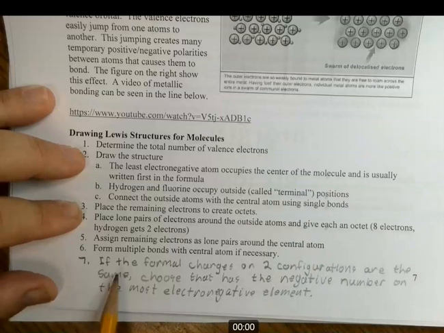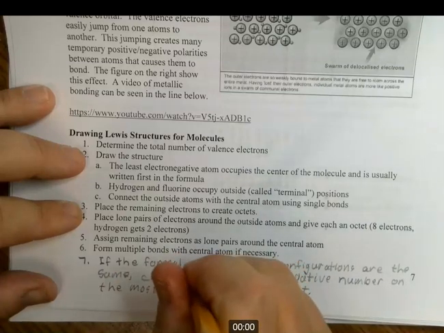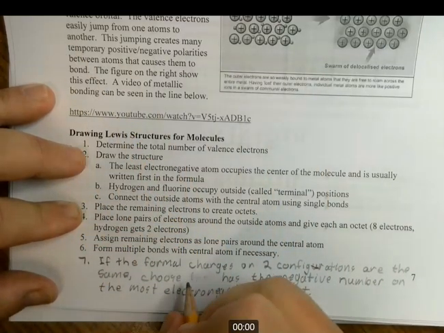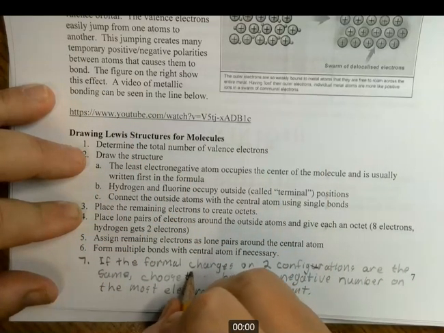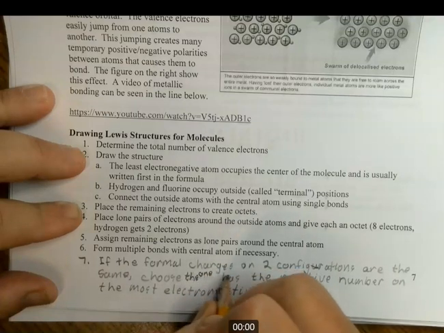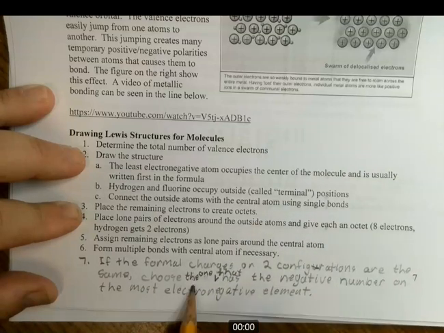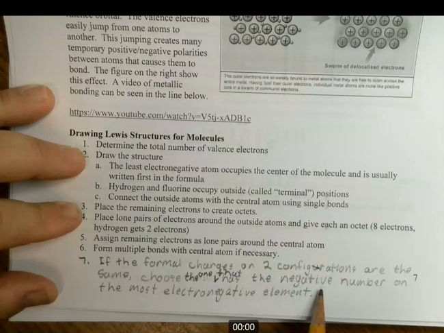Okay, so let me read that again. If the formal charge on two or more configurations are the same, choose the one that has the negative number on the most electronegative element.